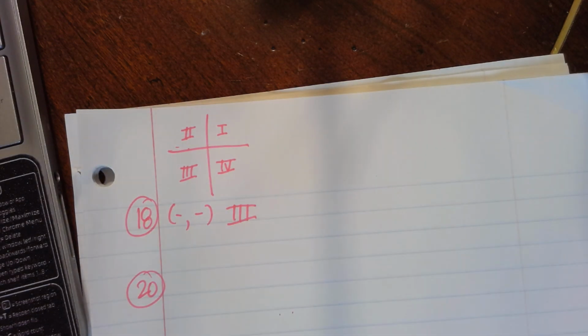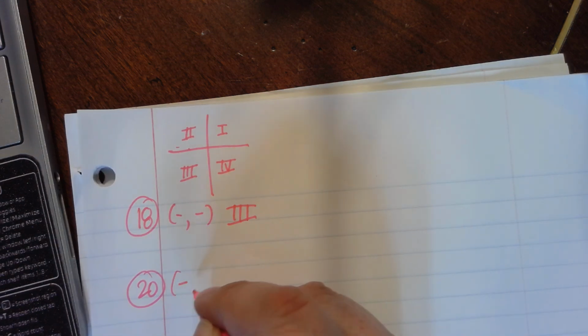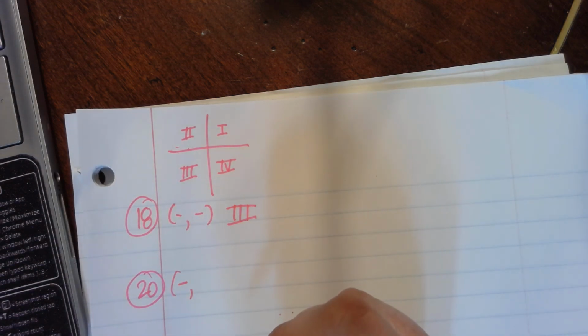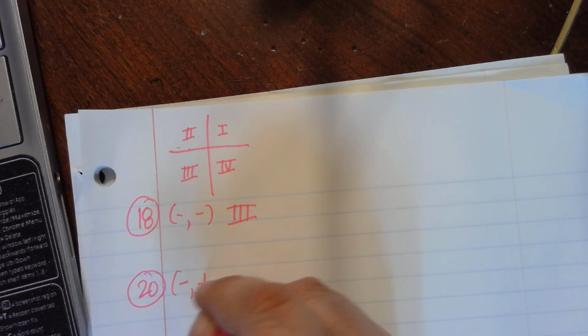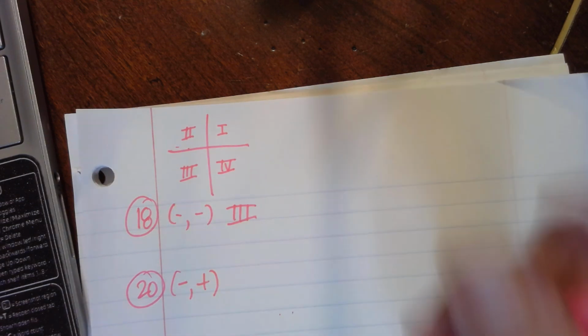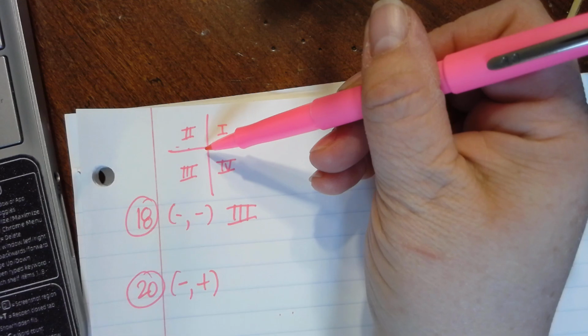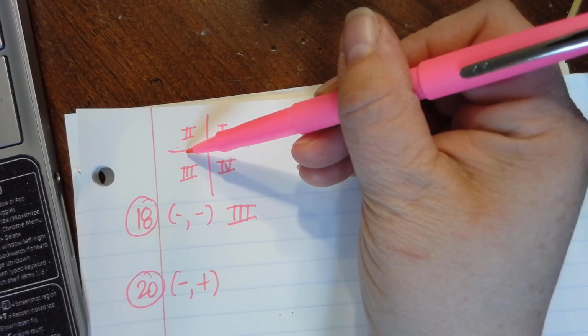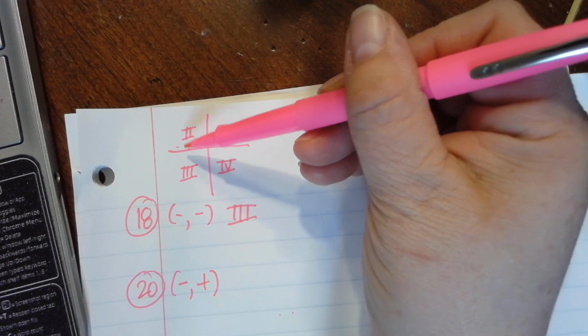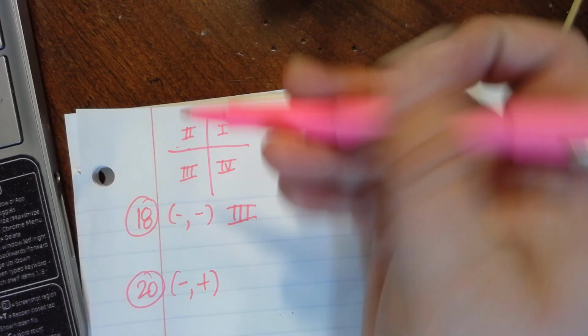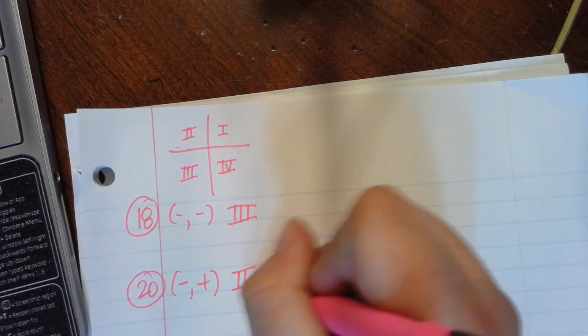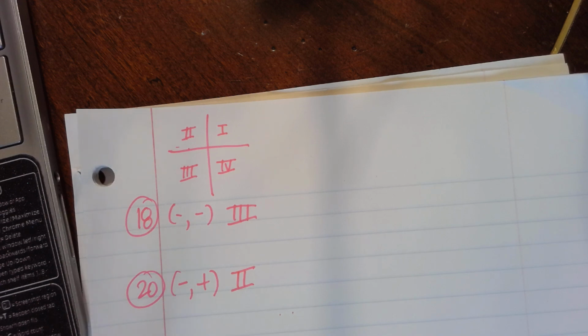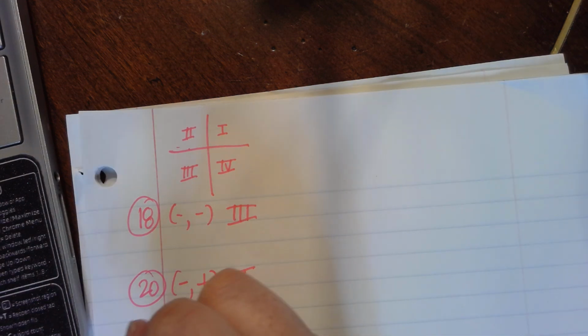says the x coordinate is negative, so I'm just going to write this out, and the y coordinate is positive. All right, so same thing. I start over here at 0. If my x is negative, I'm moving over here to the left. If my y is positive, then I'm going to move up, and that puts us here in plane number 2. That's 20, 22.